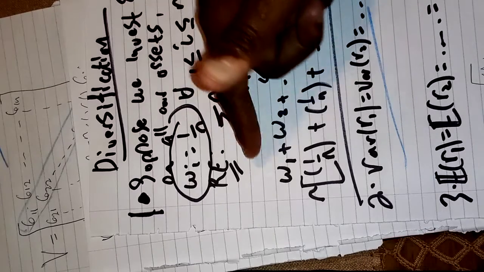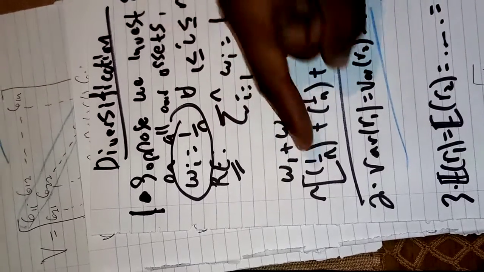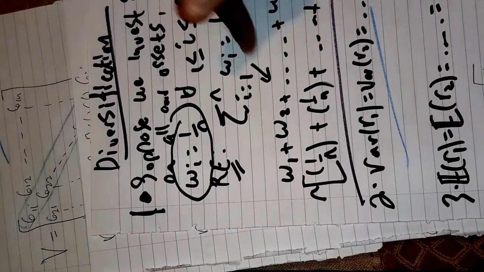The weight of asset 1 is 1 over n, asset 2 is 1 over n, up to asset n, which is 1 over n. We want the summation of the weights to add up to 1. That is the first assumption: we invest equally on all our assets in order to achieve diversification.